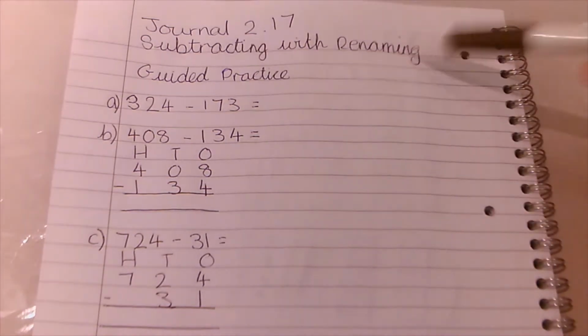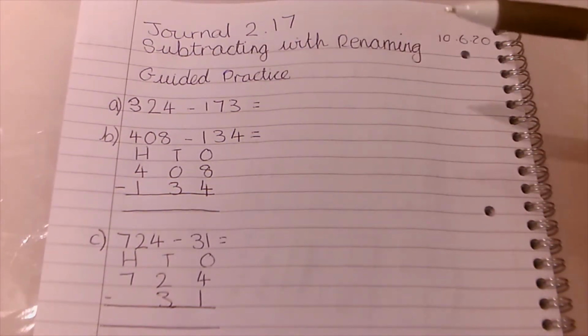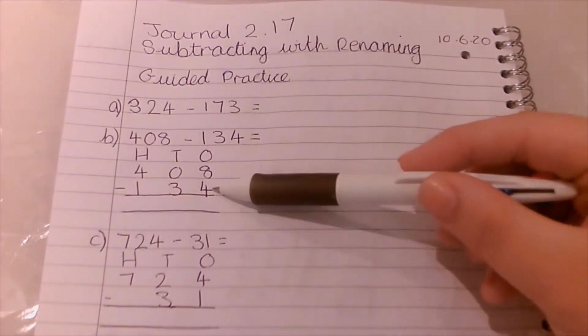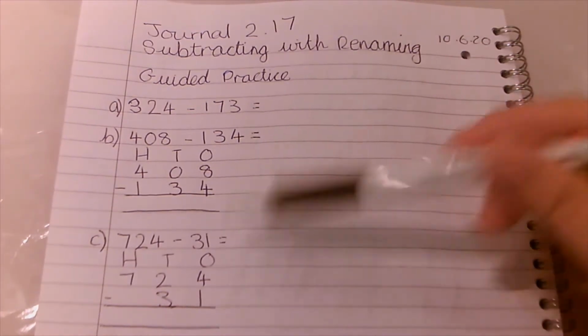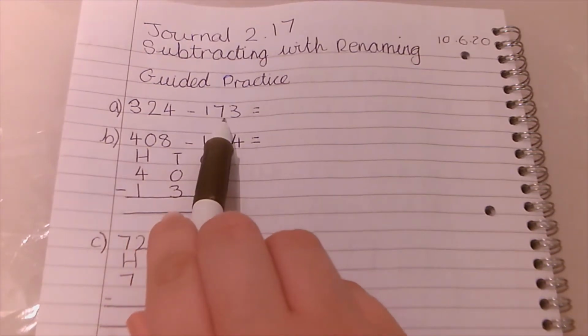Today we're still subtracting with rename and we're going to keep doing more practice until we have this perfect. So the first question we're looking at, I'm going to use base 10 for this, and then we're going to start trying to see how the base 10 would look in column method. So 324 take away 173.